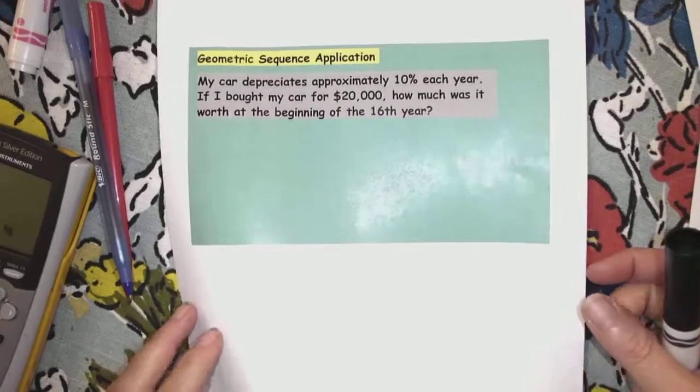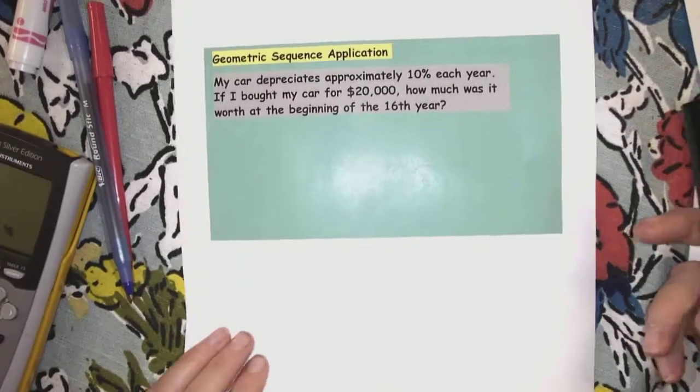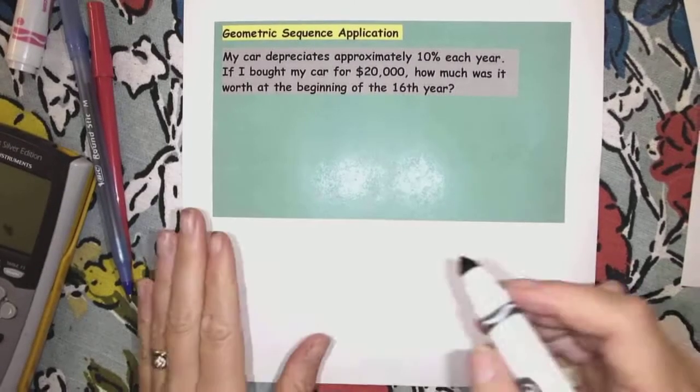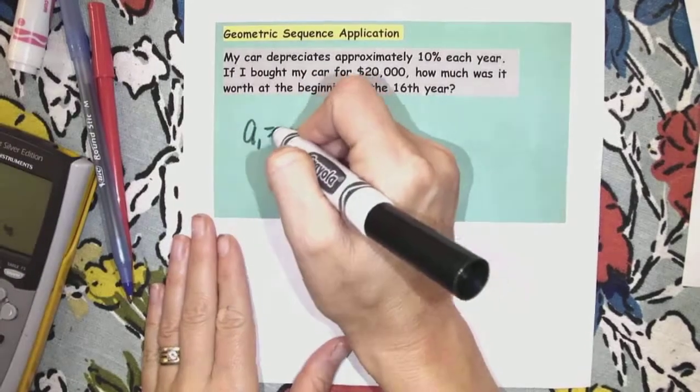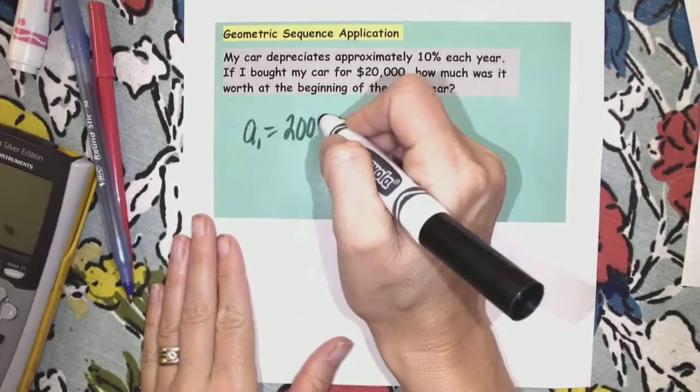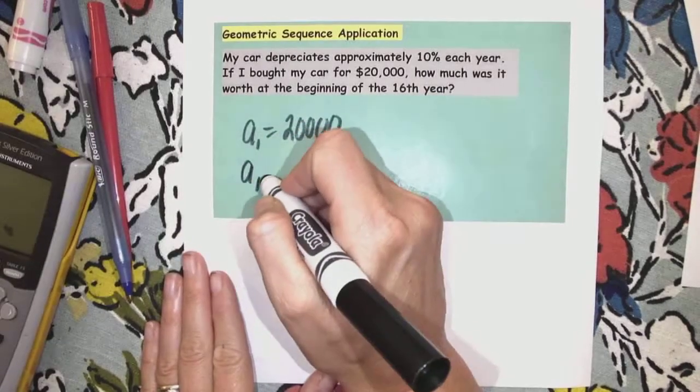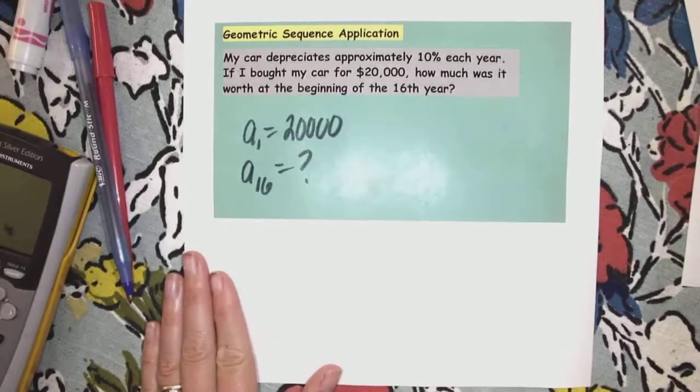Welcome back. First one I'm going to do is a geometric sequence application. It says my car depreciates approximately 10% each year. If I bought my car for $20,000, so A sub 1 is $20,000, how much was it worth at the beginning of the 16th year? So I want to find the 16th term.